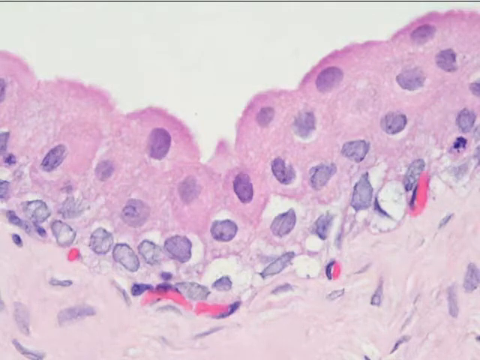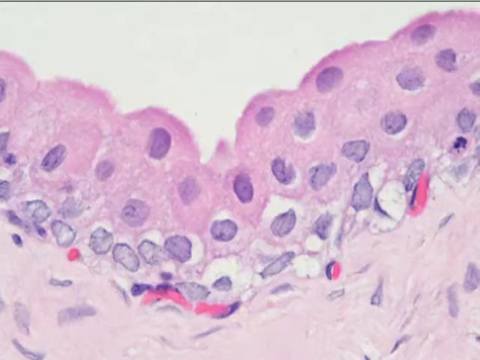And that wraps it up for our epithelial tissue. The next screencast will feature the connective tissue.